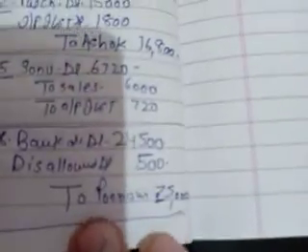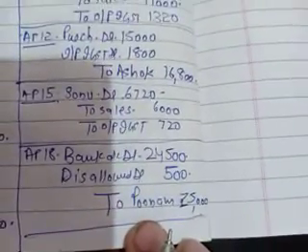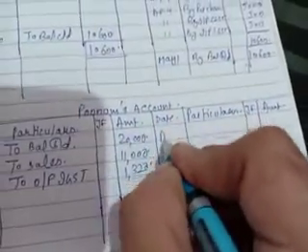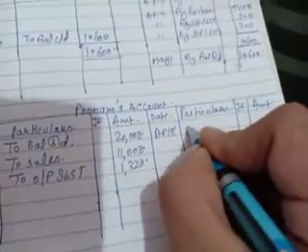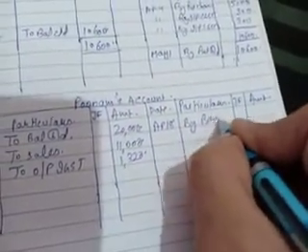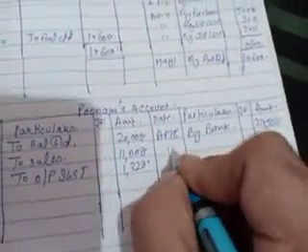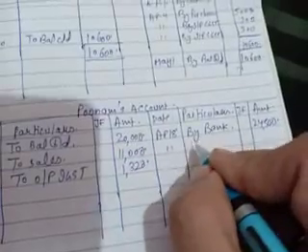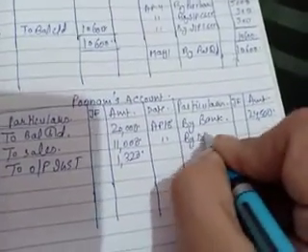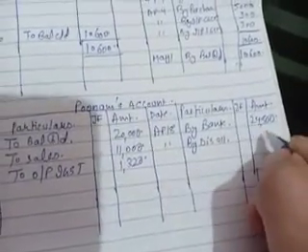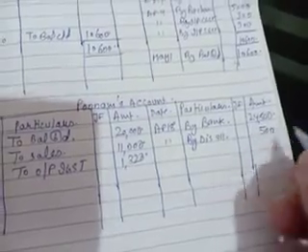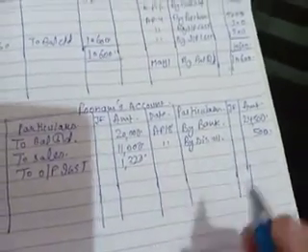Any other entry related to Poonam? Yes, the April 18th entry is there: by bank, by discount. So April 18, by bank 24,500 and by discount allowed 500. Okay, so this is all about Poonam.